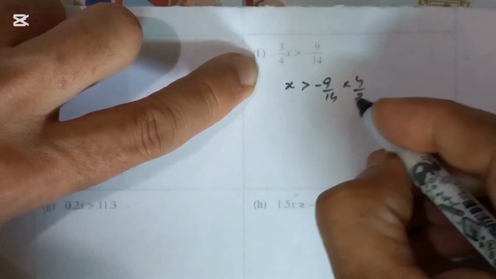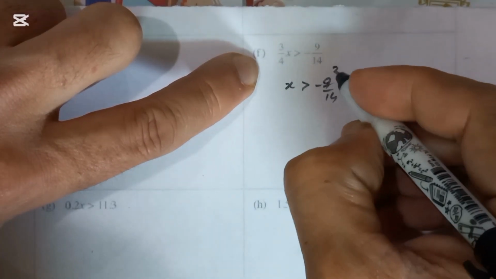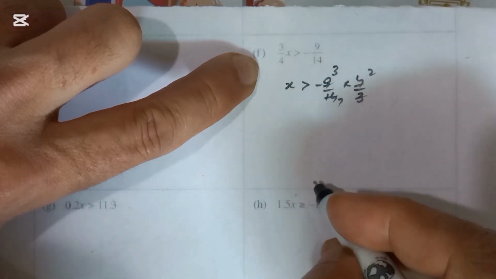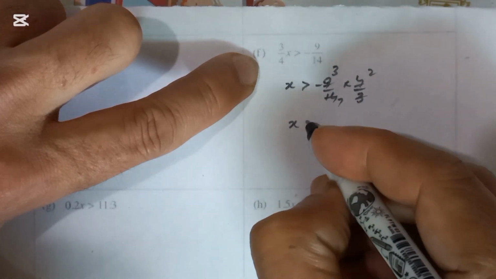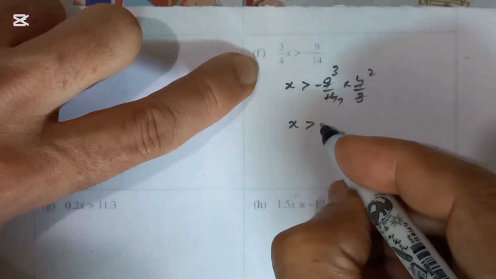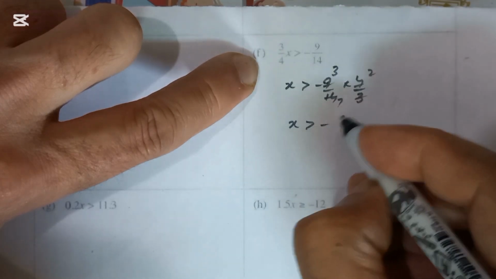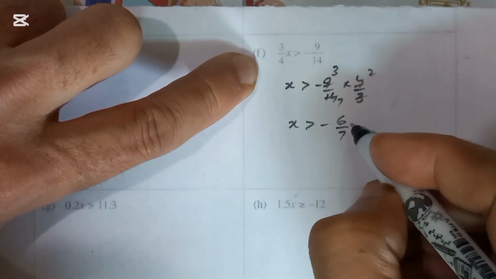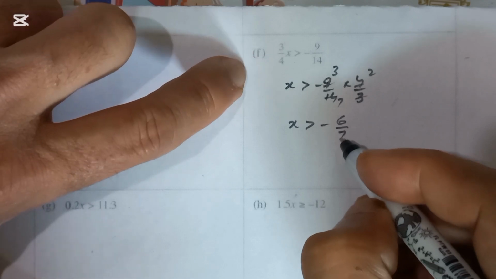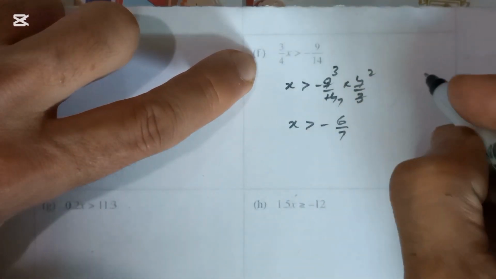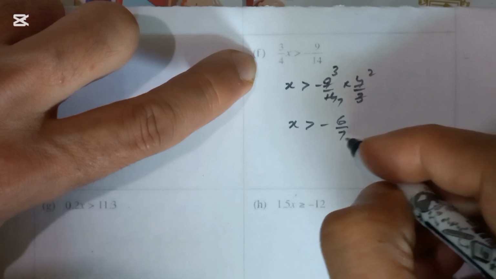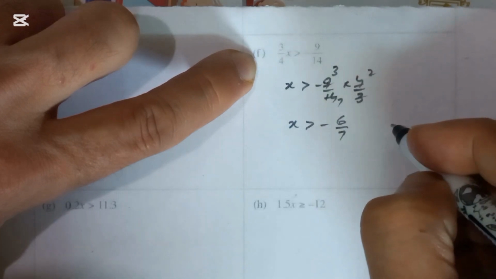Now solve it. 3 3s are 9. 2 2s are 4. 2 7s are 14. So x is greater than, minus sign is still there, 3 2s are 6, and 7 is still there. So minus 6 by 7. Okay, minus 6 by 7. So solve it now. It will come in points, a 0 point something answer.